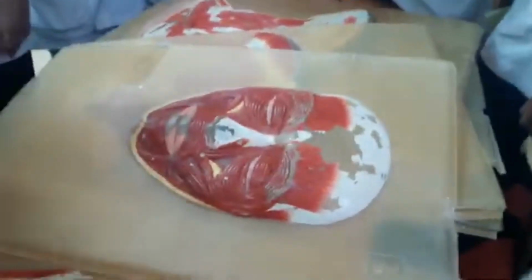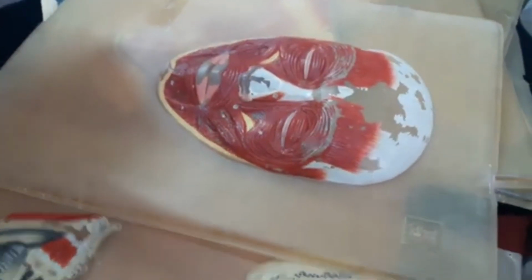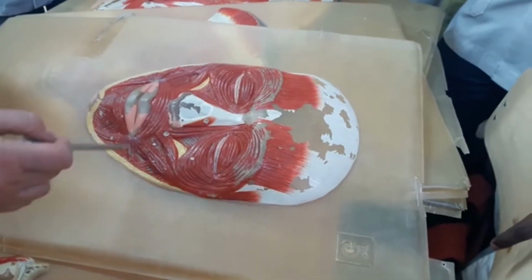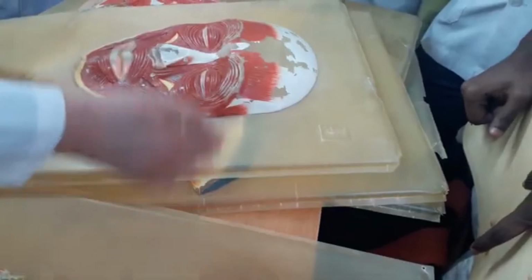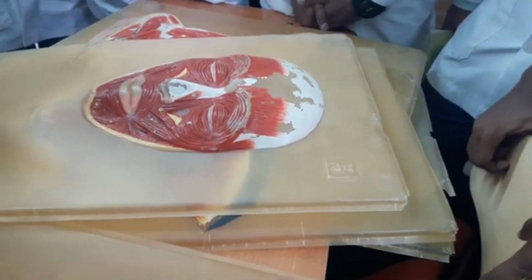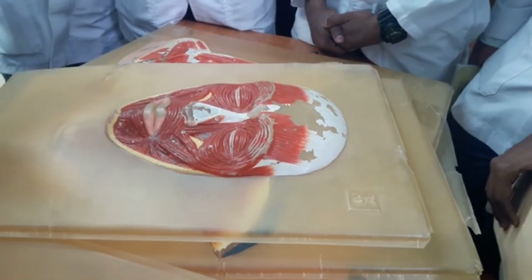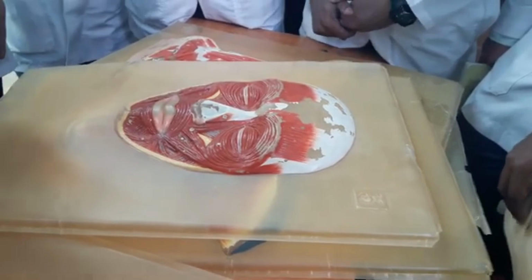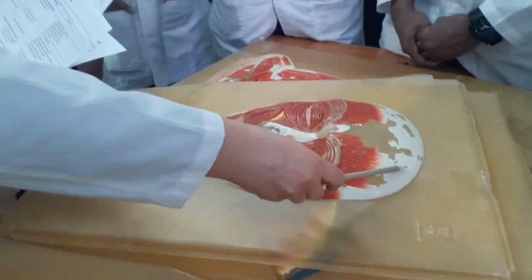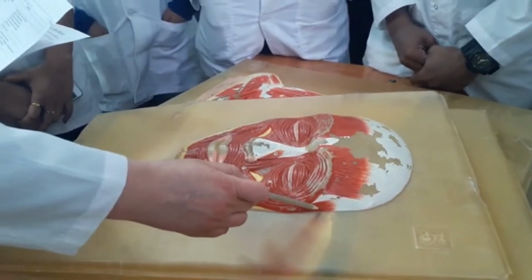Muscles of the facial expression consist of muscles of the roof of the skull, muscles of the orbit, of the eyelid, of the nose, and mouth. Muscles of the roof of the skull: occipitofrontalis consists of 2 venters. This is venter frontalis. This is venter occipitalis. Between these venters, you can see galea aponeurotica. This is aponeurosis too. And this is musculus temporoparietalis.